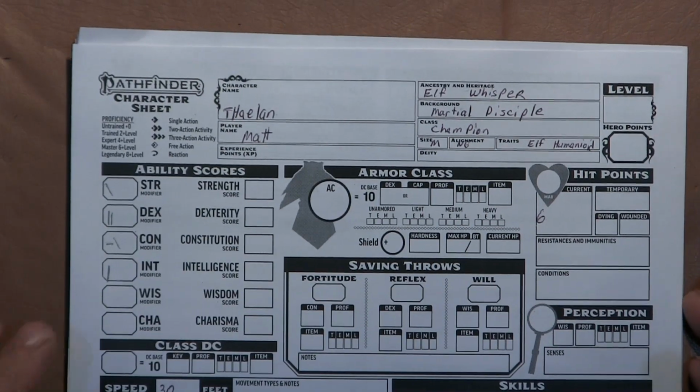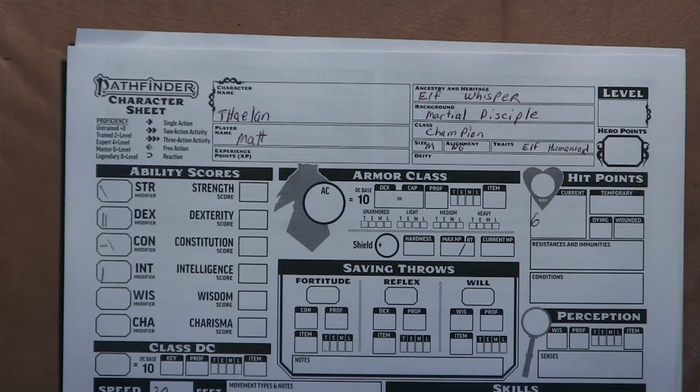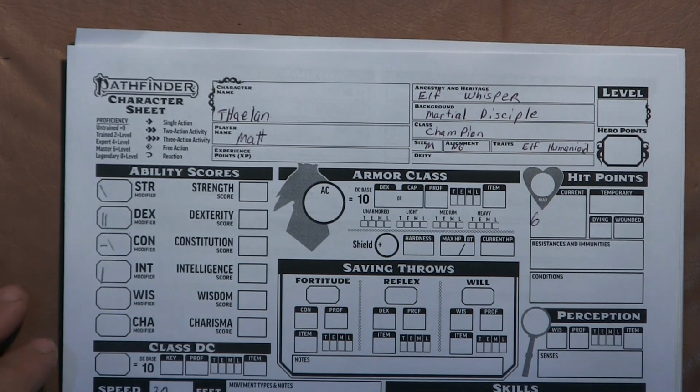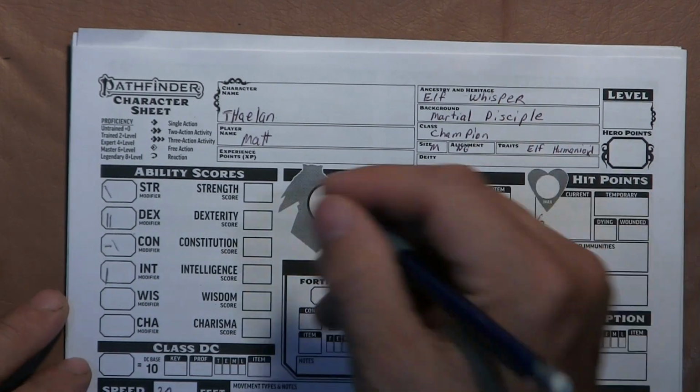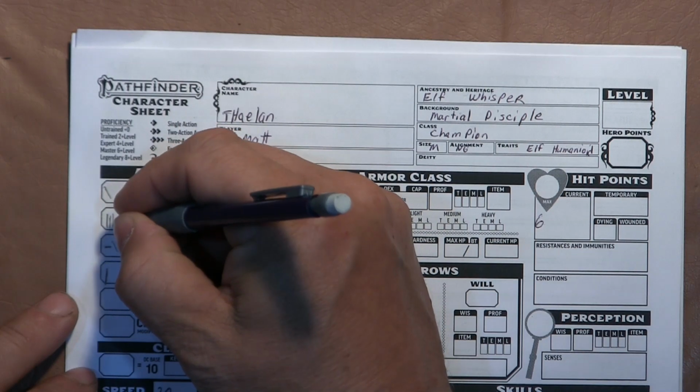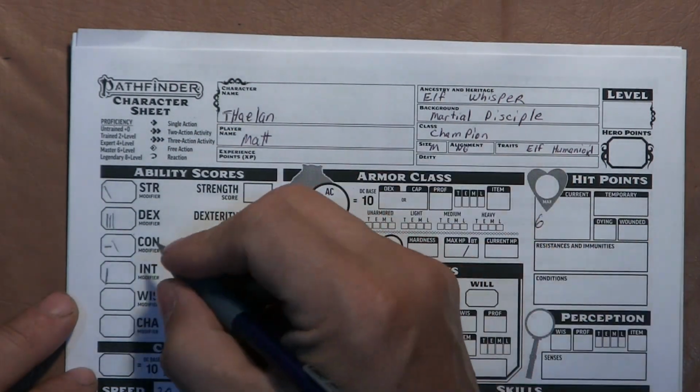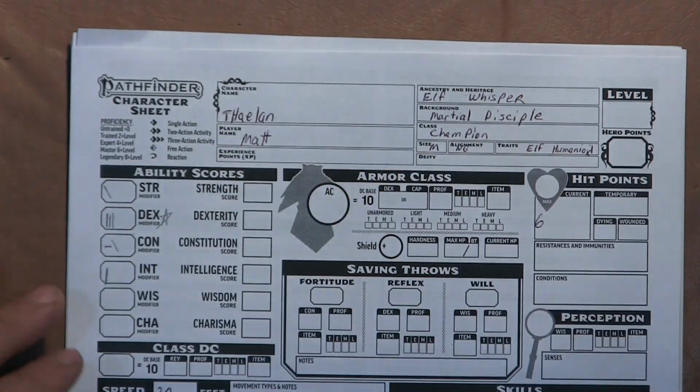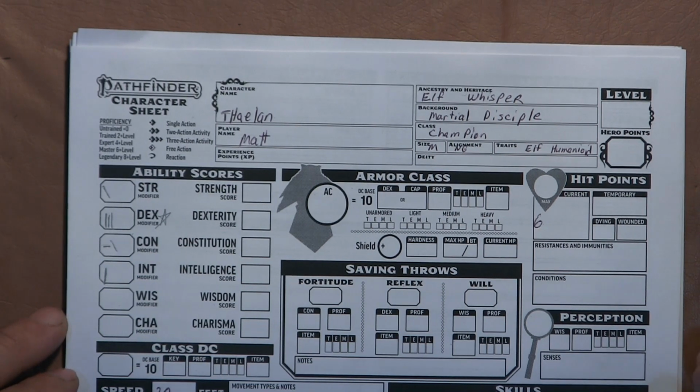My character is a Redeemer, which is a little different than the way I'm going to be playing my character. My character was a little bit more dexterity based, so we're going to boost his dexterity here. I'm going to put a star here so I never forget that it's his key ability.